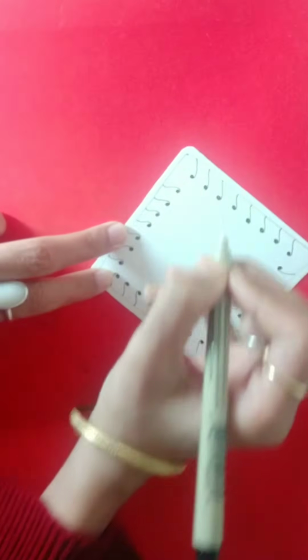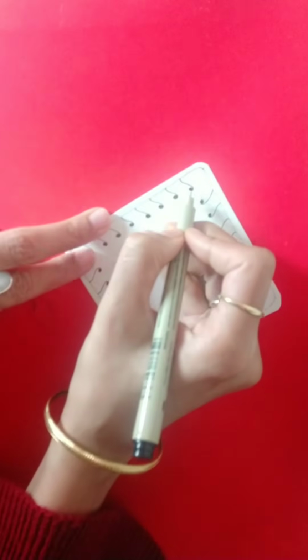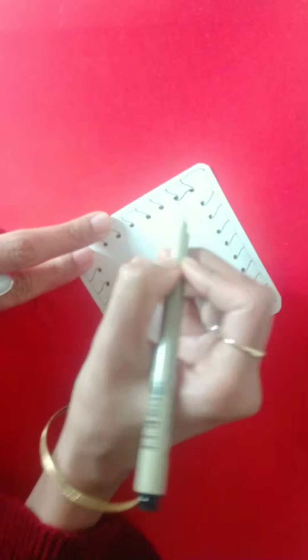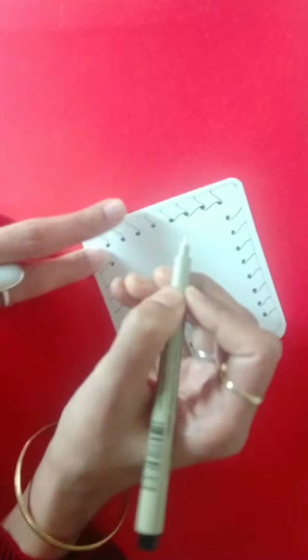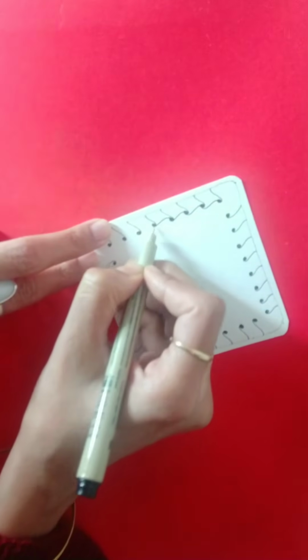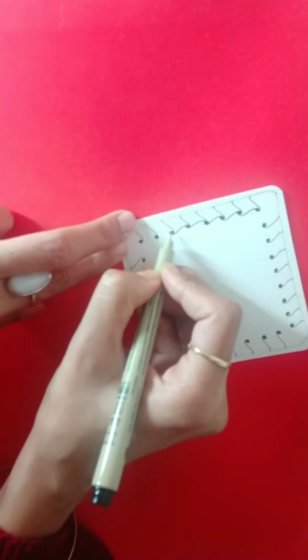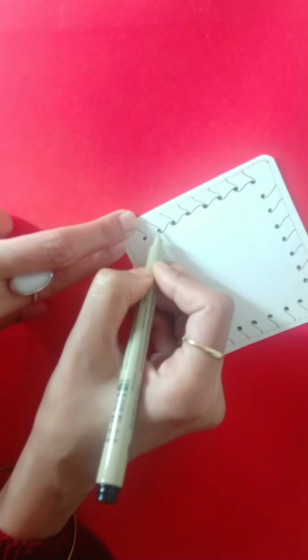Right, and now let's see. I'm going to join these using the takeoff and landing technique, tracing a part of the earlier orb and landing at the next one, right?